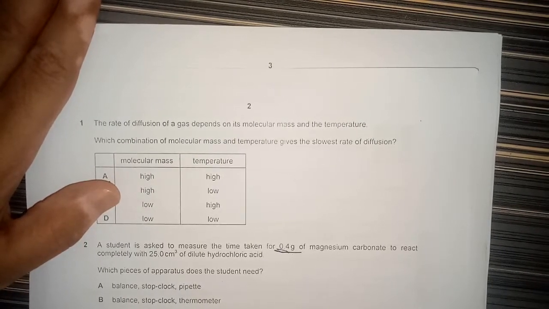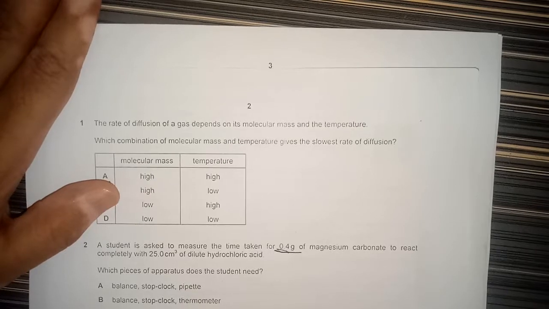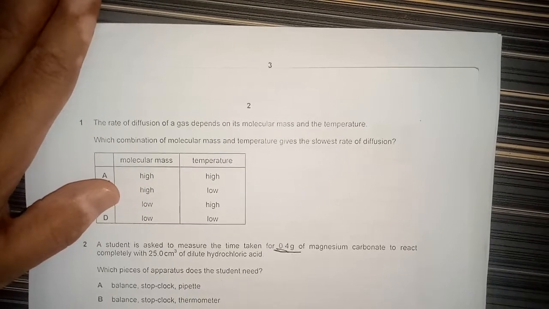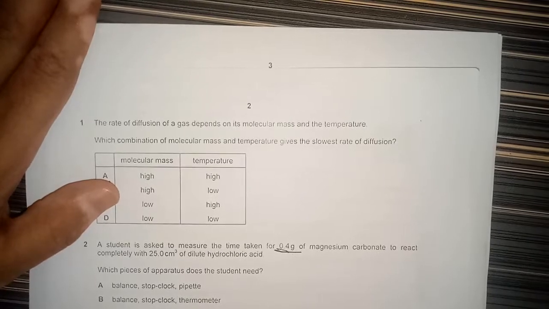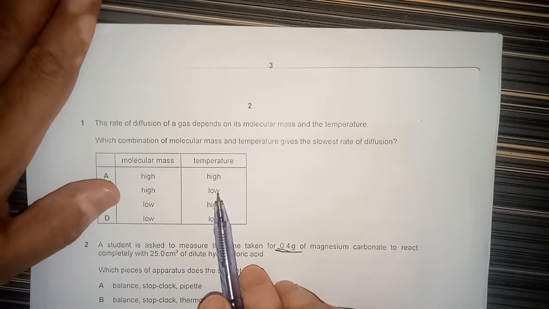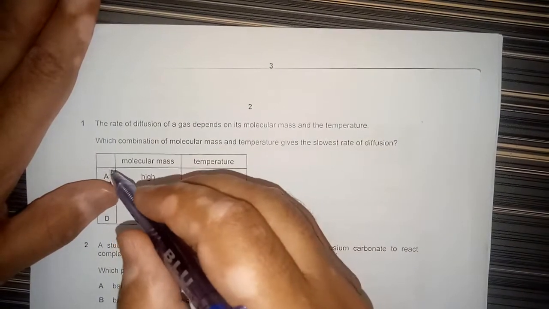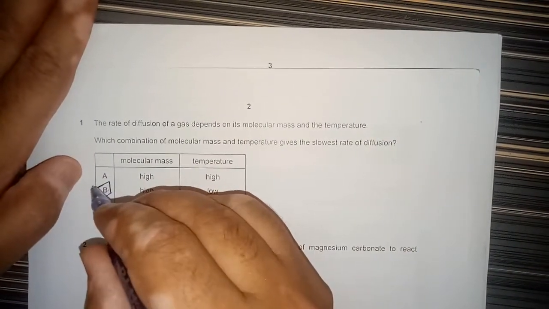Similarly, if the temperature of the molecule is lower, then definitely it is going to move slowly and diffuse slowly. So keeping these 2 points in your mind, we can say that the molecule with the higher molecular mass and lower temperature will definitely diffuse at a slower rate. Okay, so we are going to opt for option B.